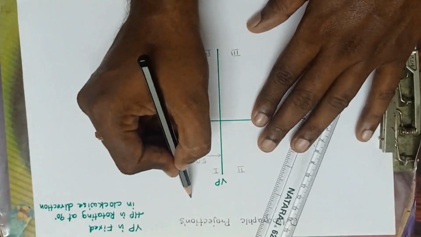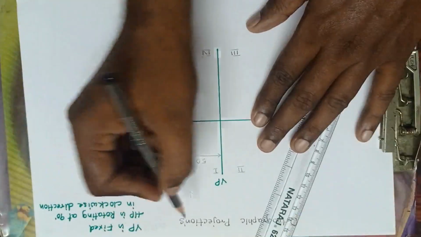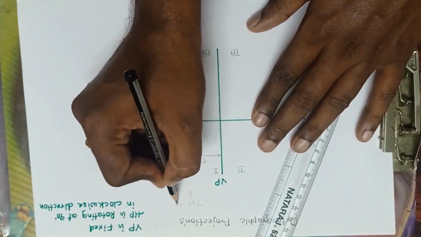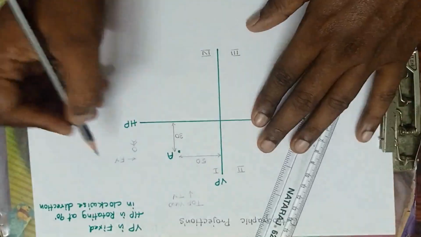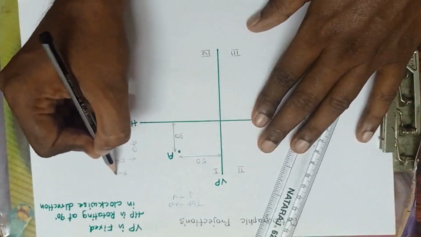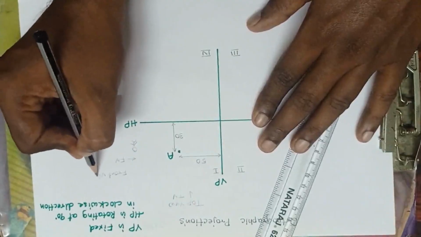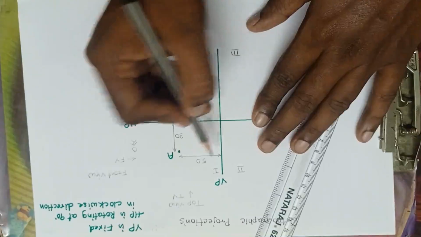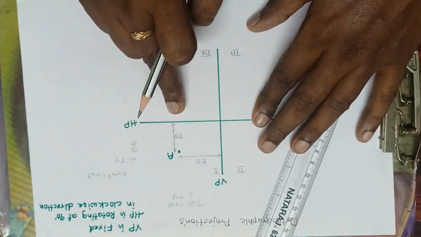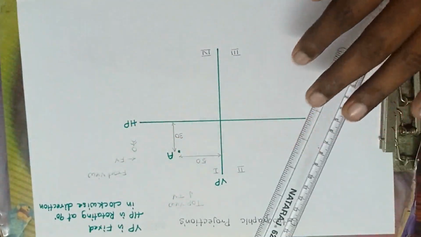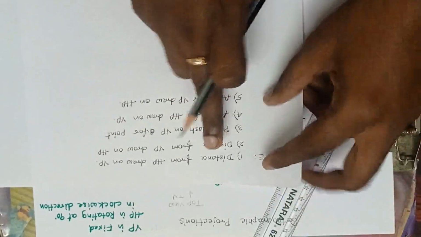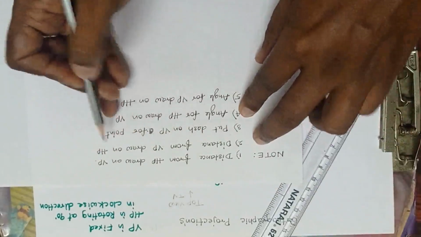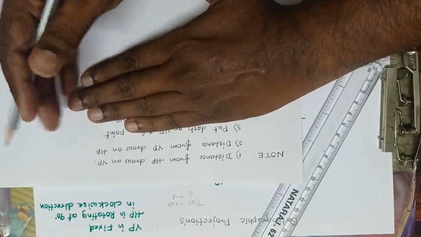Another assumption is that I am seeing from the top. So this is my top view, which I'll write as TV, and the front view I am writing as FV. From the front view I can see only the VP, and from the top view I can see only the HP, but the distances are vice versa. So I can write a note: distance from the HP is drawn on the VP, and distance from the VP is drawn on the HP. I am writing two assumptions here.